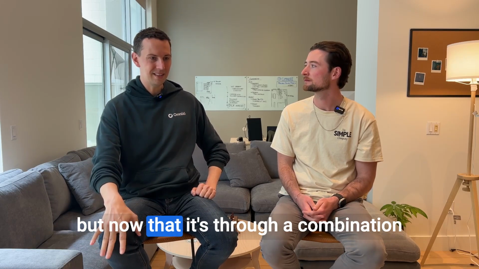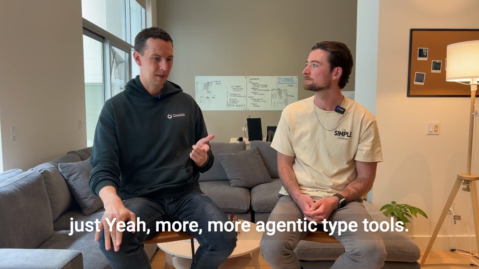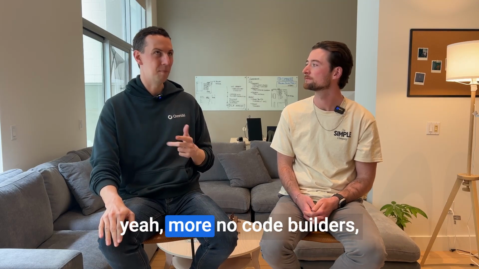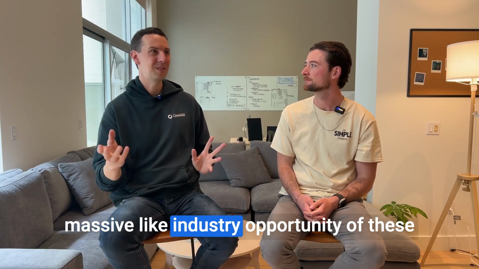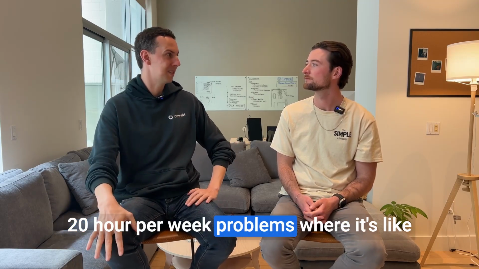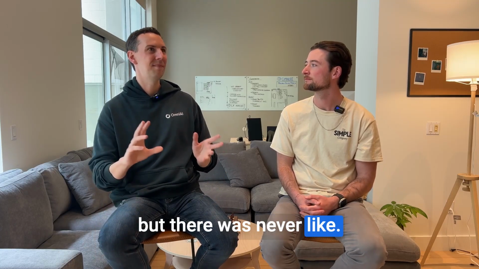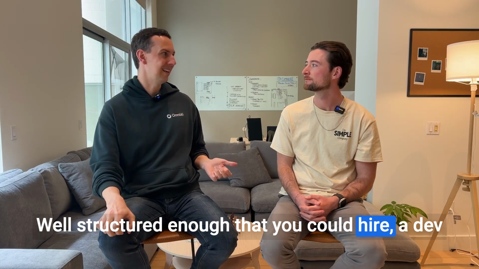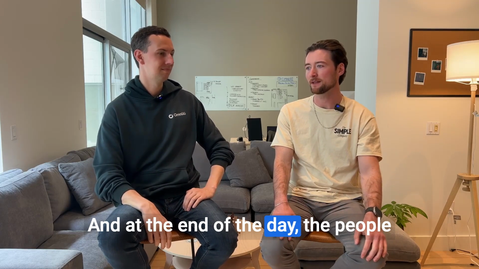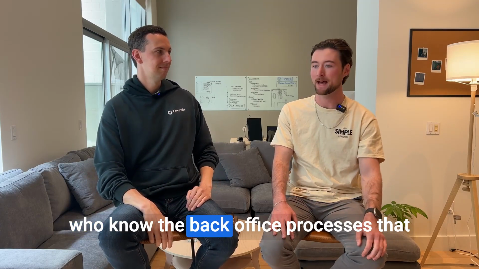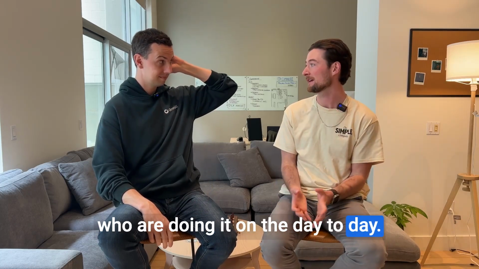Right. But now, through a combination of better document processing, more agentic type tools, more no code builders, all of this stuff, I think you're seeing this massive industry opportunity of these 20-hour per week problems. No one wants to do this, but it was never well structured enough that you could hire a dev team to build out the specific use case. And at the end of the day, the people who know the back office processes that are ripe for disruption are the people who are doing it on the day-to-day.